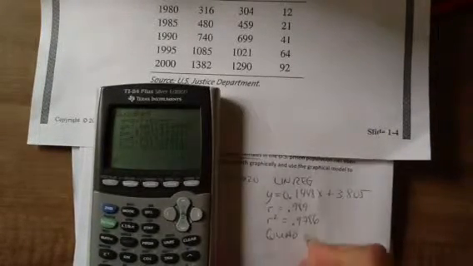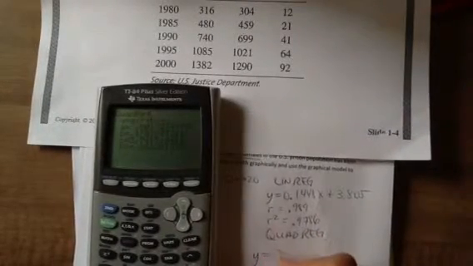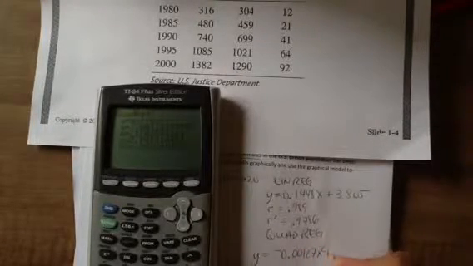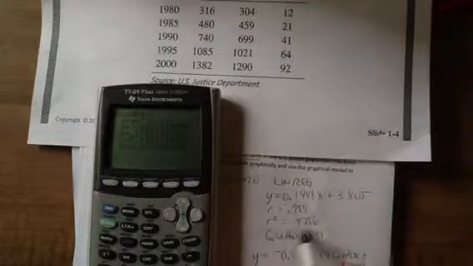So I'm going to put it in y2, and I'm going to hit enter. So now with the quadratic regression, I have y equals negative 0.00127x squared plus 0.170x plus 3.742. This time my r squared is 0.981.